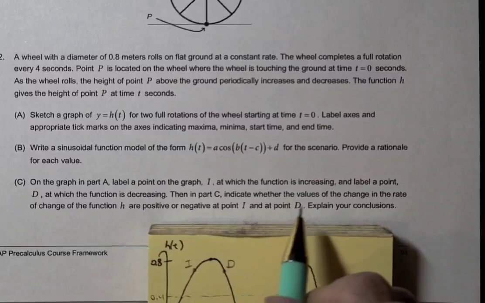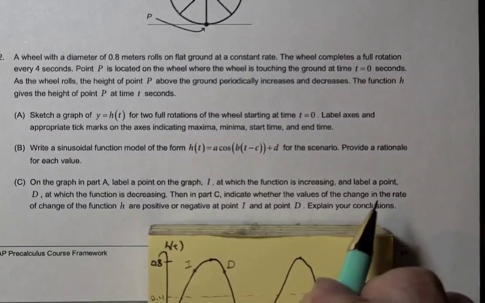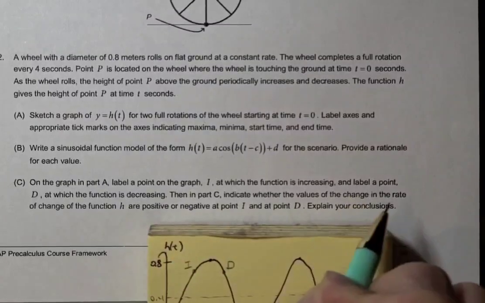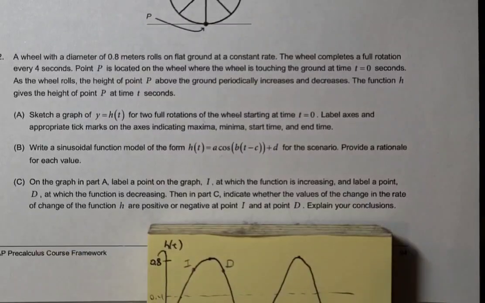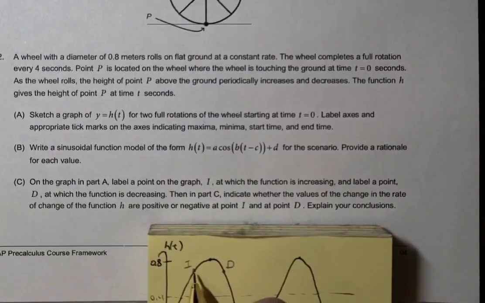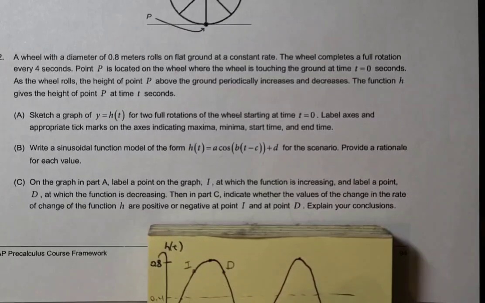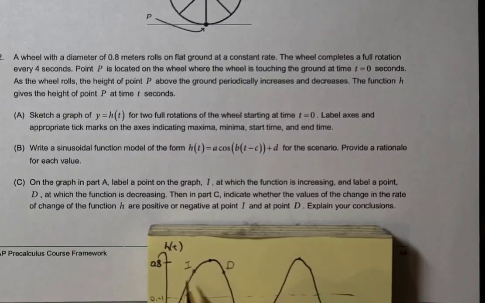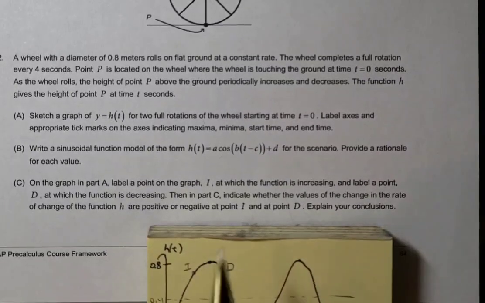So it asks us whether the values of the change in the rate of change of h are positive or negative. Change in the rate of change, that is the concavity. Hope that sounds familiar. Is it concave up or is it concave down at this I that I picked? It's concave down because it's opening downward. Or if you know the slope of the tangent line, the tangent line is above the curve, so it's concave down.